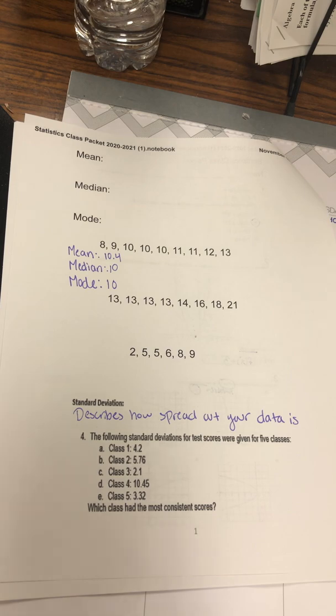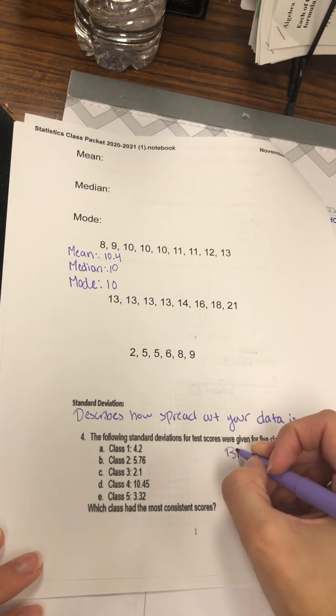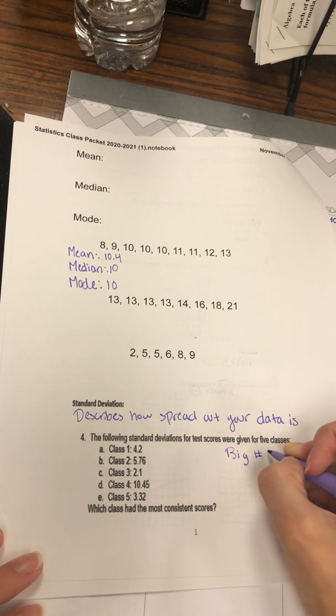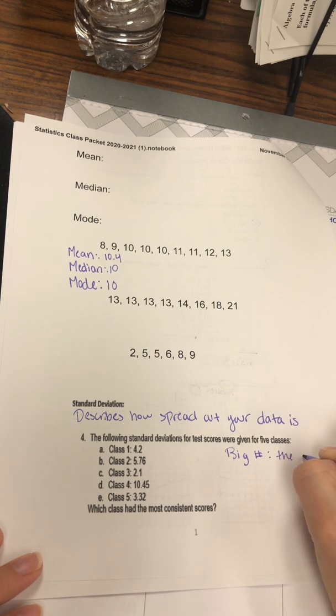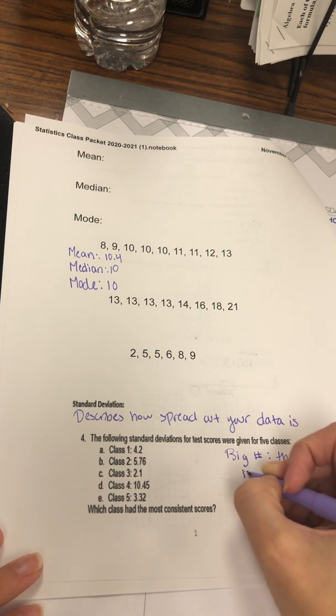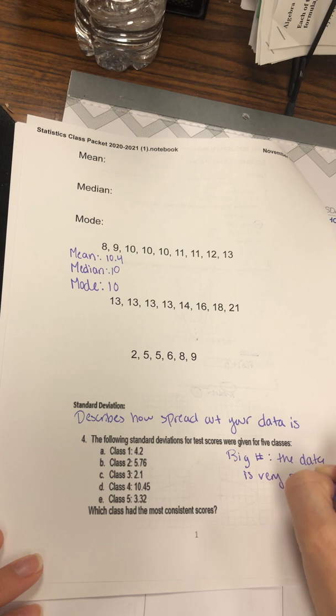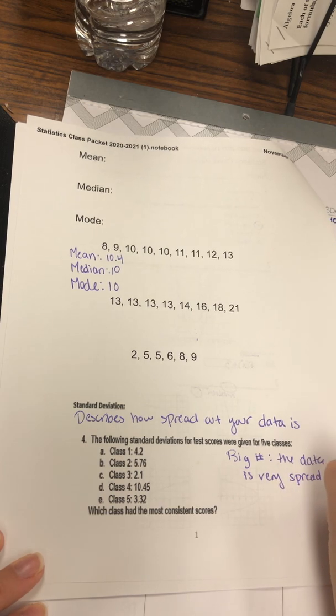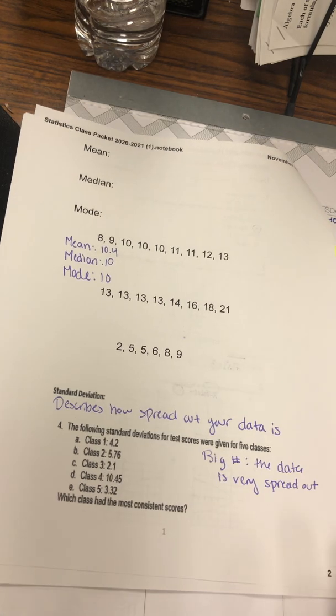So, for example, a big standard deviation number means the data is very spread out. And vice versa. The smaller the standard deviation score, the more close together your numbers are in your data.